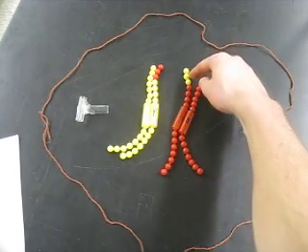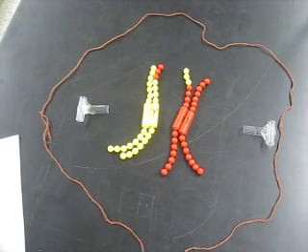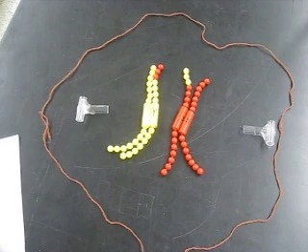Each bead corresponds to what we call a gene. It's a specific amount of DNA on the chromosome, and each gene corresponds to a specific trait in the body. Let's say eye color.